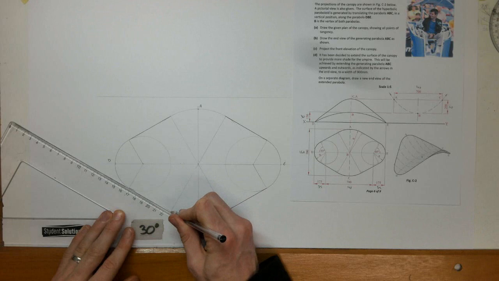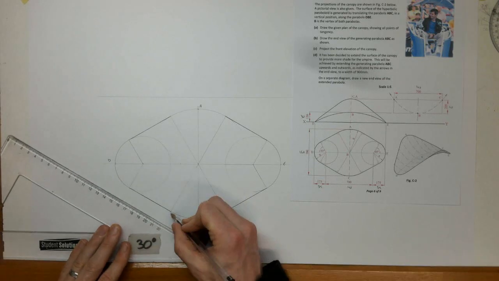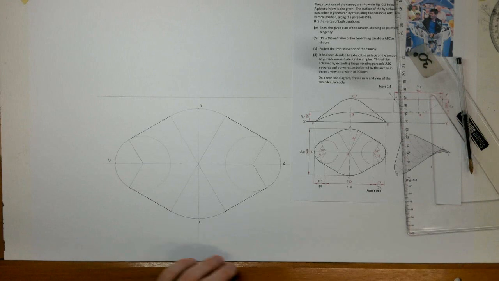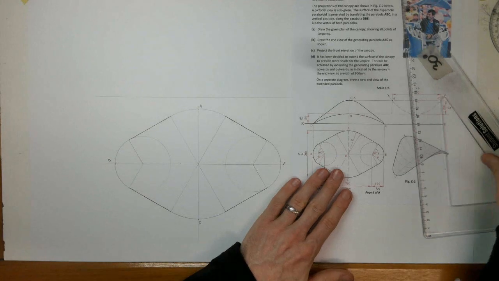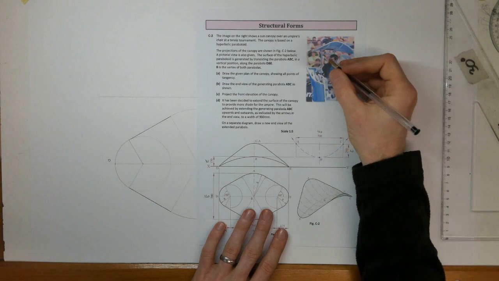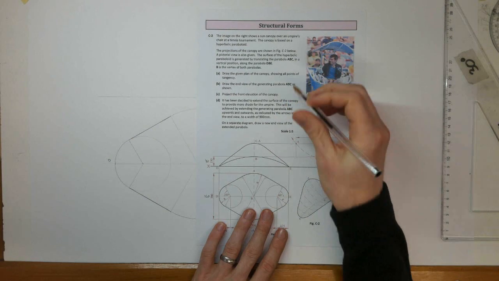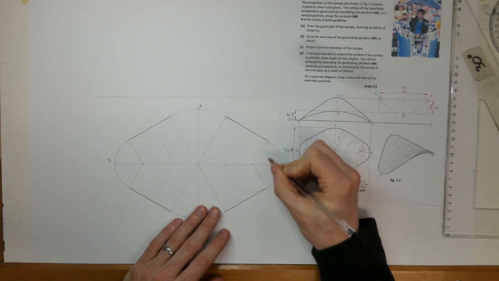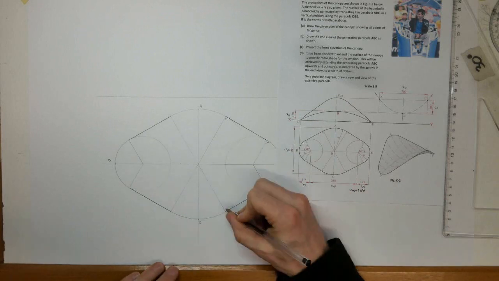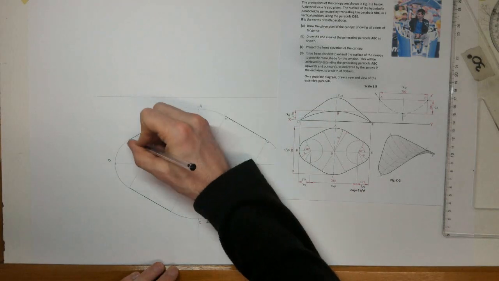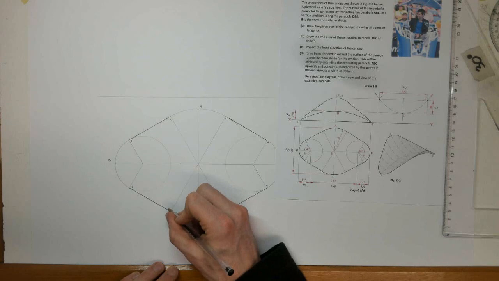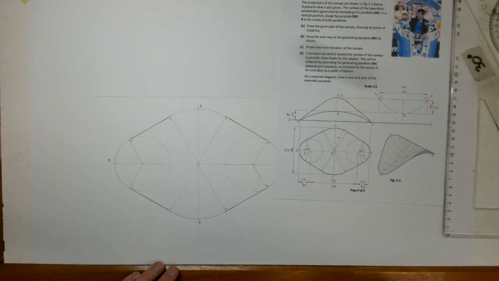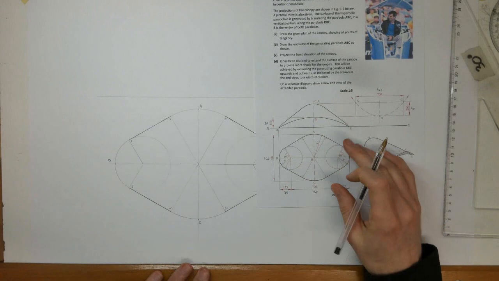I'm not sure if the marks are actually going here for finding the exact point of contact, but there's no harm in showing. So that's the outline of the plan completed. Showing all points of tangency, so same thing, point of contact. 90 degrees, 90 degrees, for all of those. So we found all our points of contact there.